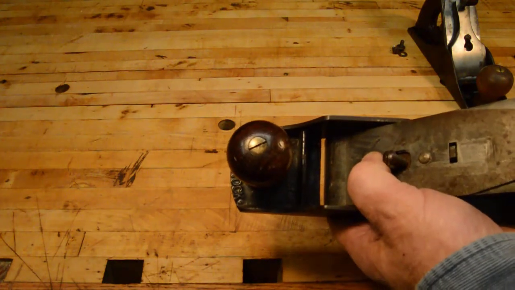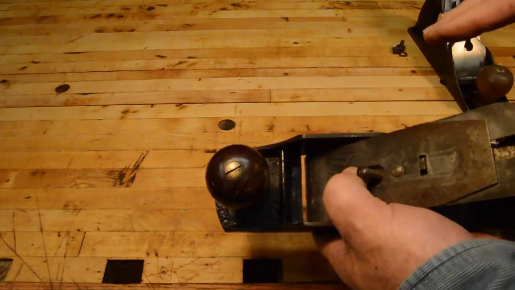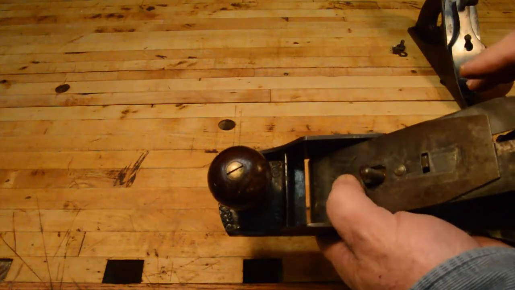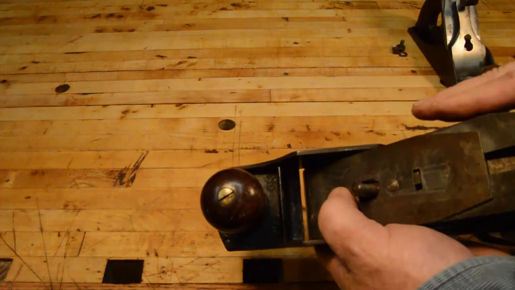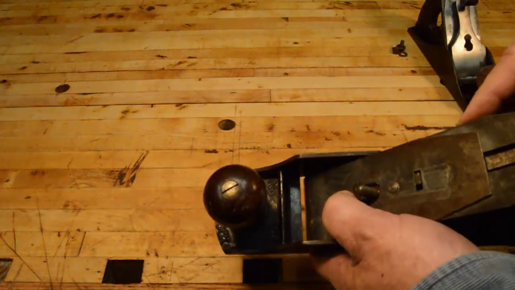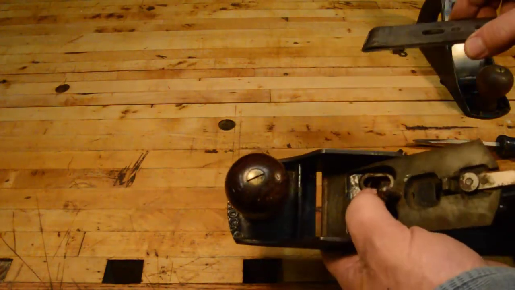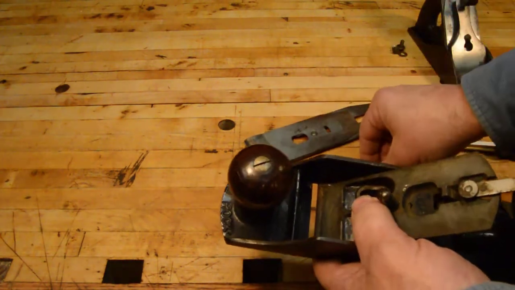But when it does that, the cutter has to be readjusted. It's no longer in the right position to take a shaving. So you move the frog, and then secondarily you have to readjust the cutter. So it's not really something that you do on the fly.